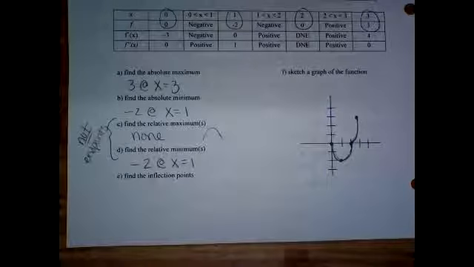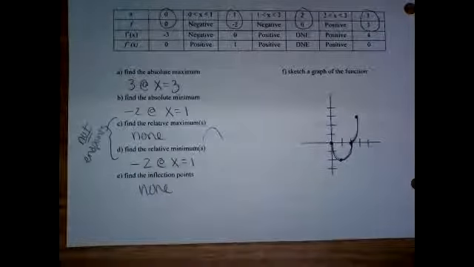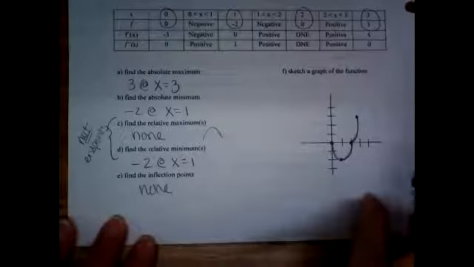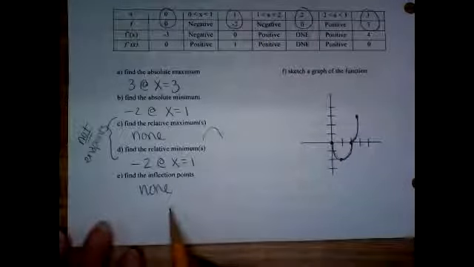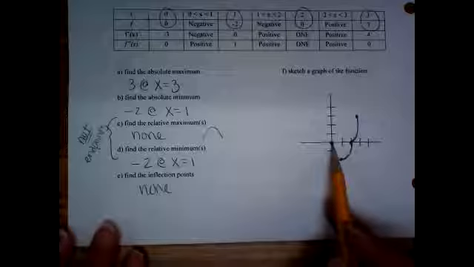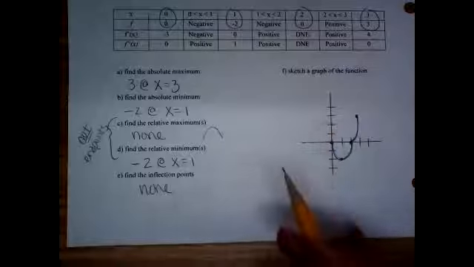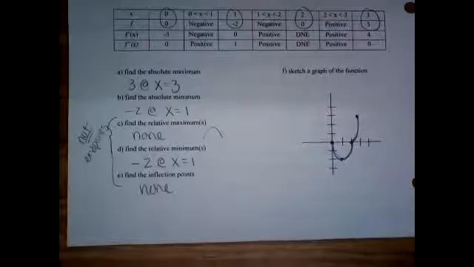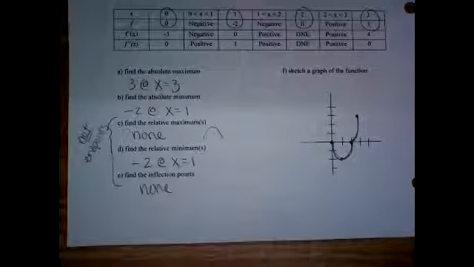And then inflection points, that's a change in concavity. Well, this graph never changes concavity. It's concave up all the time. So there isn't one. Yeah, so that's a good question. Since there has to be a change from positive to negative or negative to positive, it can't be an endpoint. So actually, let me just elongate that a little bit. That couldn't be an endpoint either because there has to be a change. Yes, that is a good point.